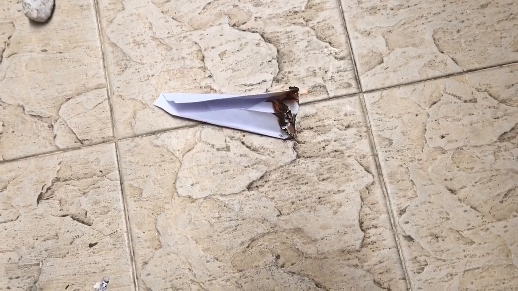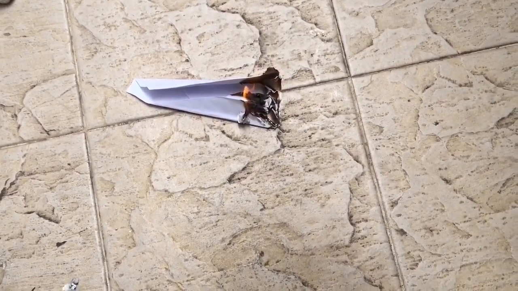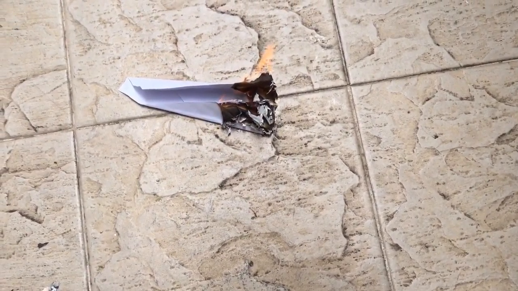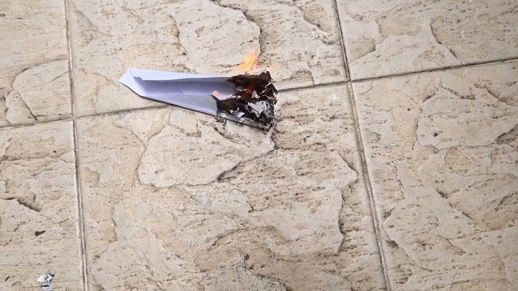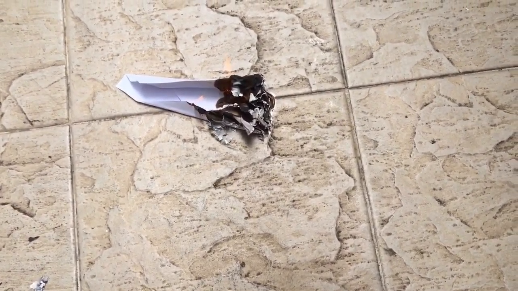As you can see, the paper was burnt. It turned into a blackish color and felt like sandpaper. This was a chemical reaction because new substances were formed and the chemicals inside of the paper were changed since I added energy to it.